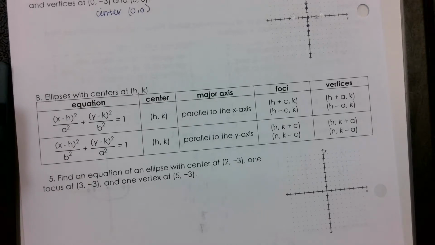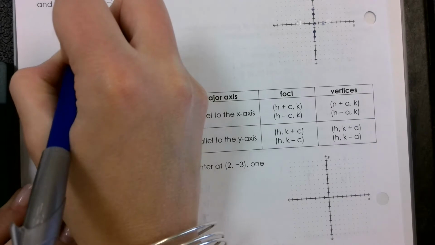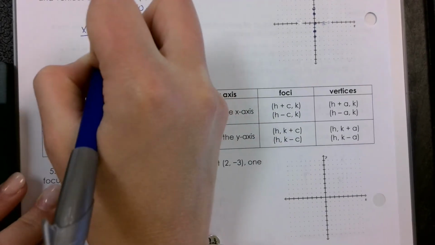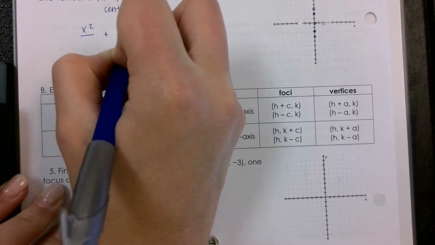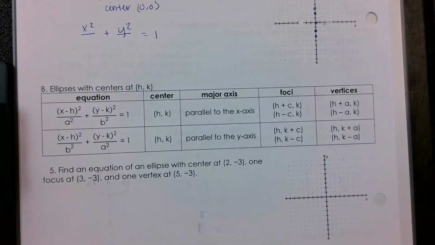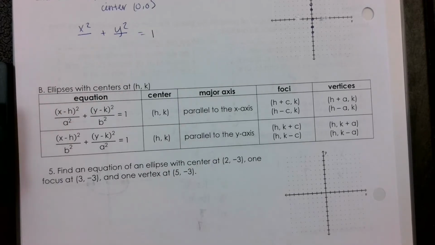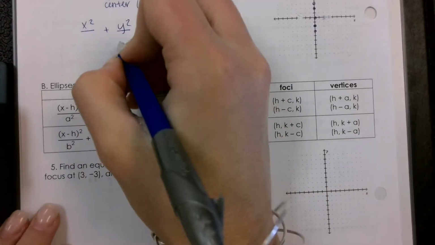So let's see. Since the taller side is the y side, we can go ahead and write most of our equation. We know it's going to be x squared over something plus y squared over something equals 1. We didn't have to change the x squared or y squared because your center is at (0, 0). And how far did we go in the y direction to get to our vertices there? 3. So what needs to be under y? 9, because you've got to square that. Is that okay?